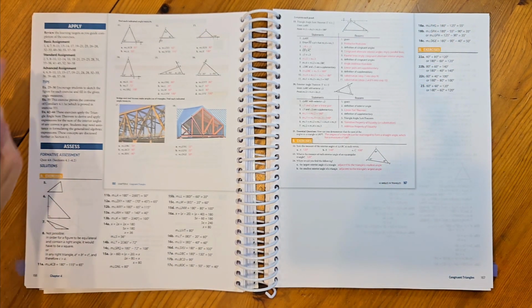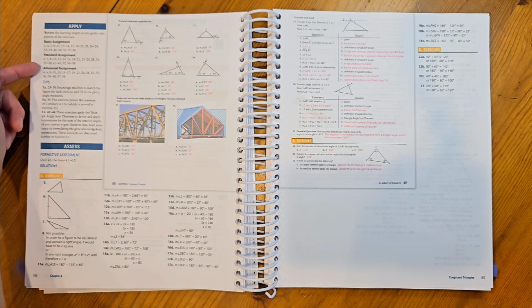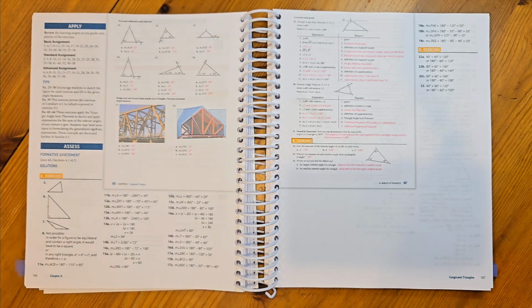The assignment will be listed in the Apply section in your Teacher Edition book, and there are 3 different levels of assignment. You can choose from either the basic assignment, the standard assignment, or the advanced assignment, and you can pick based on what your student needs.